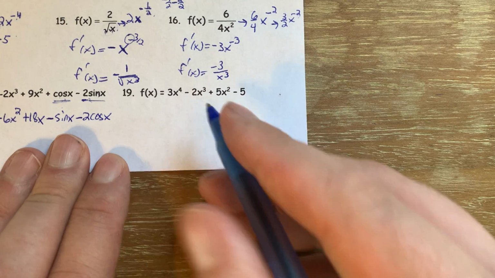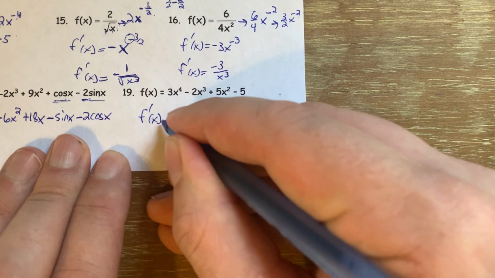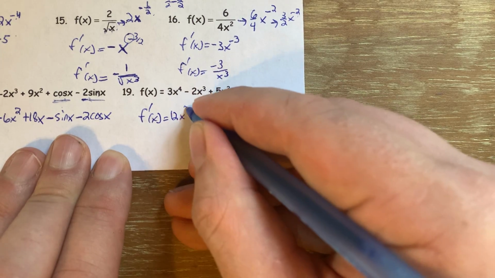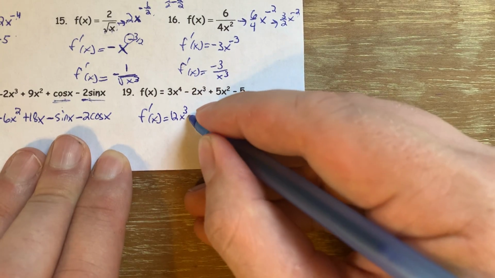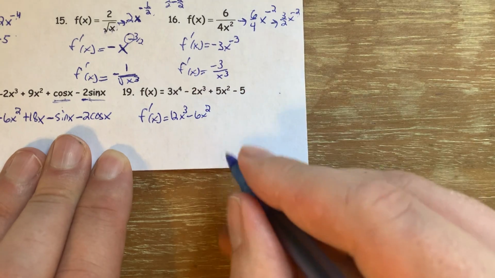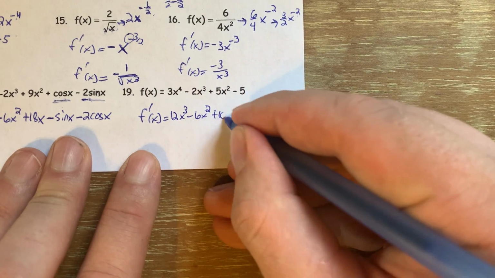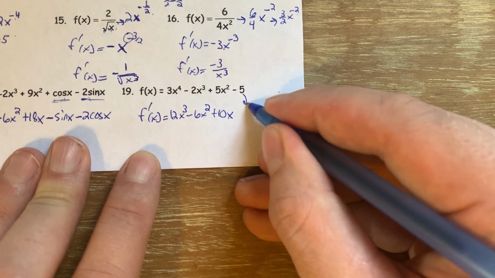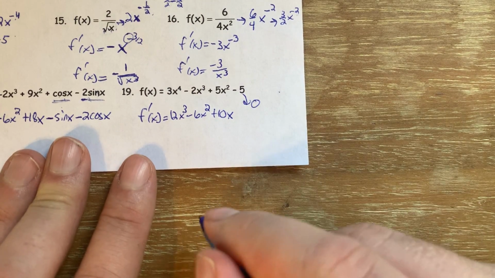Okay, last one, and I think this one should go pretty well for you. You should be starting to get the hang of it. We multiply, 4 times 3 is 12, lower the power by 1. We multiply, 3 times negative 2 is negative 6, lower the power by 1. We multiply, 2 times 5 is 10, lower the power by 1. Now it's x to the 1 power, which is just x, and the derivative of a constant is 0, and so that's not going to be there.